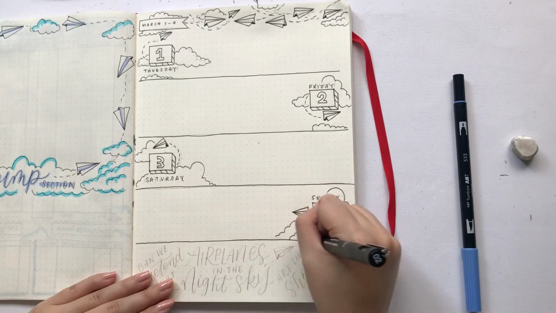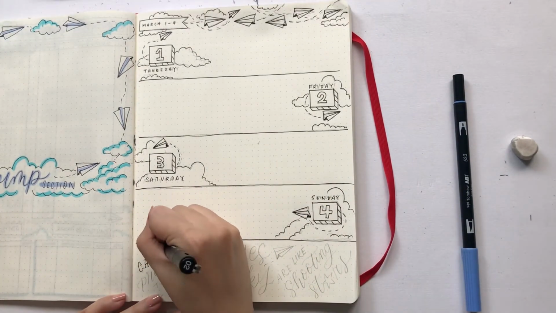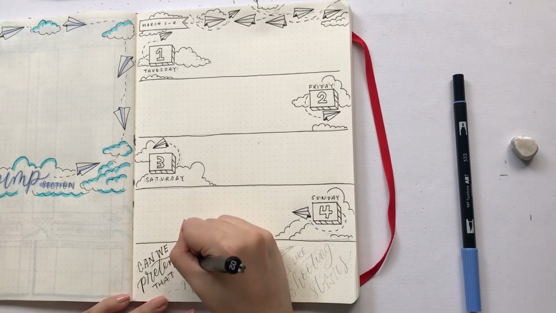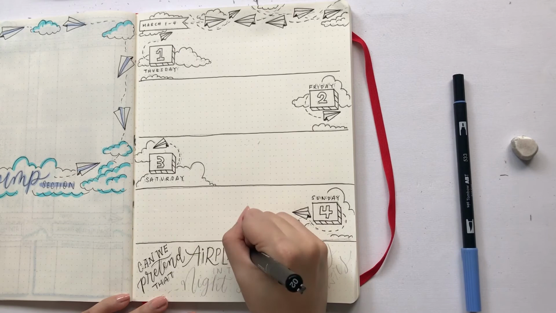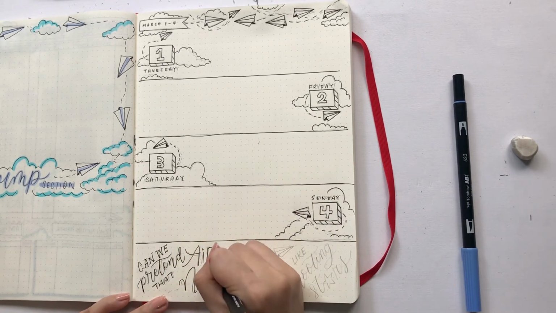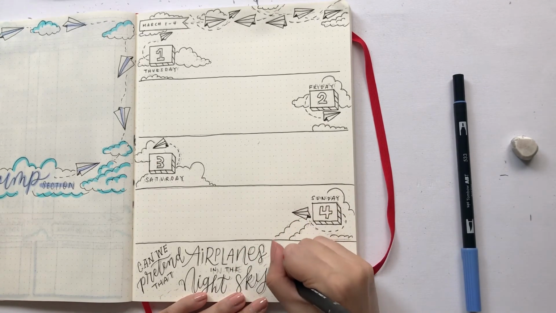So anyways, I'm drawing in more paper airplanes, and if you notice, for the 1 and the 3, the paper airplanes are flying upwards, while for the 2 and the 4, the paper airplanes are flying from below, if you know what I mean.